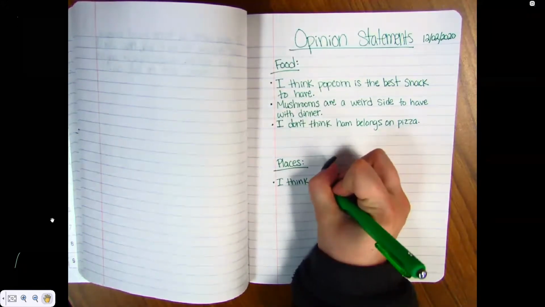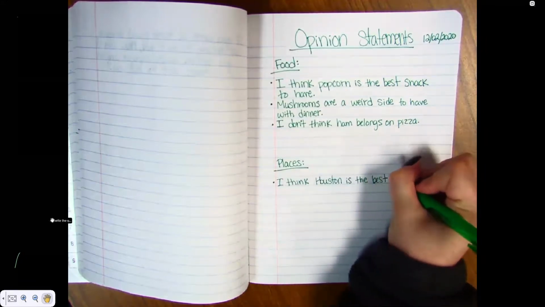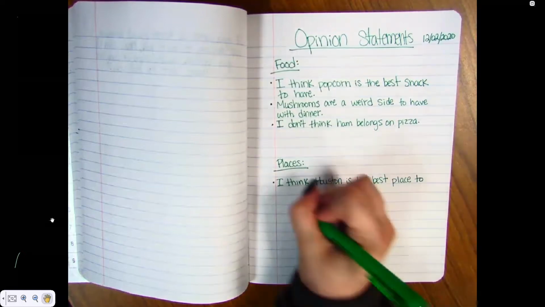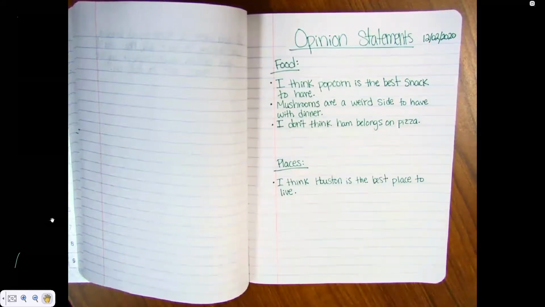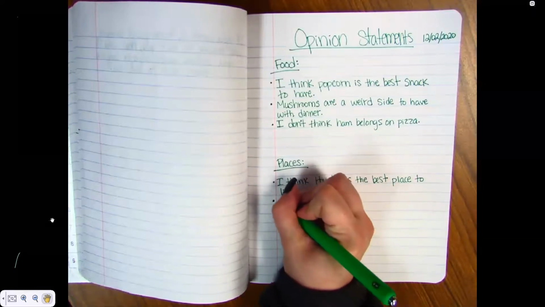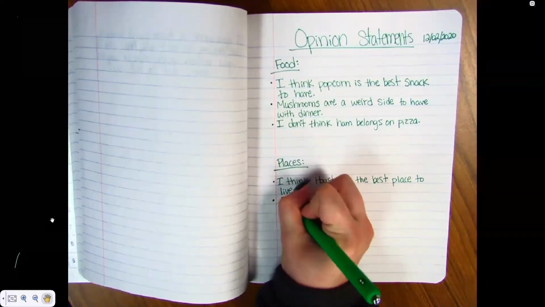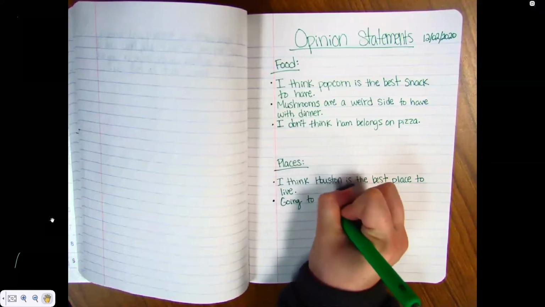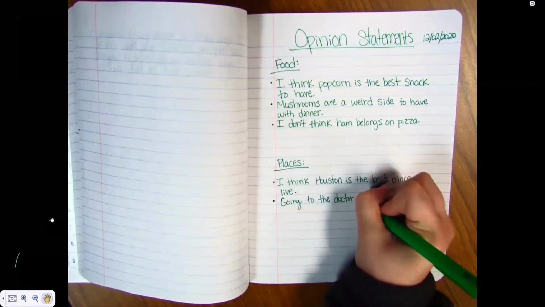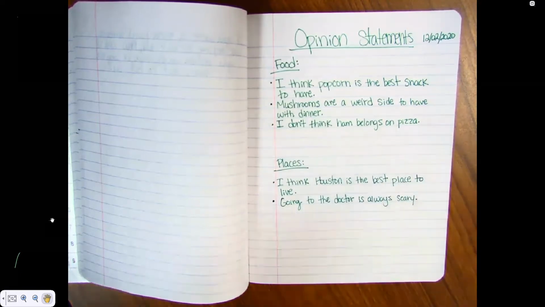I think Houston is the best place to live. Going to the doctor is always scary.